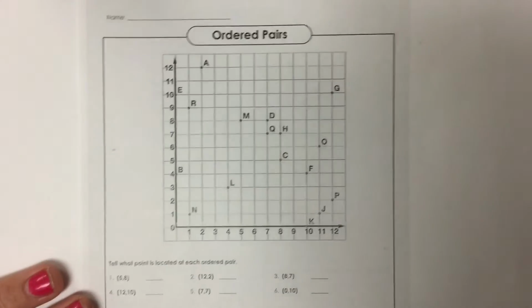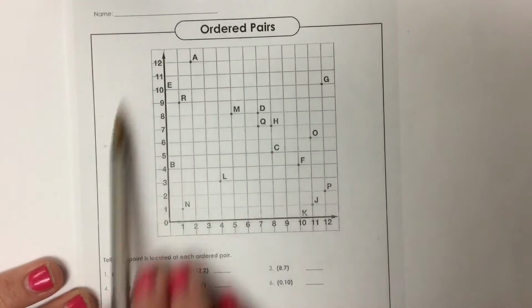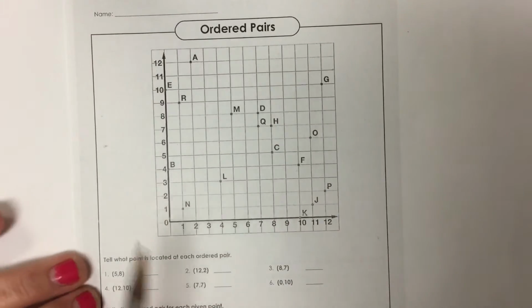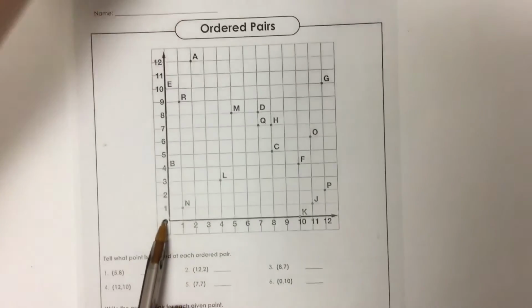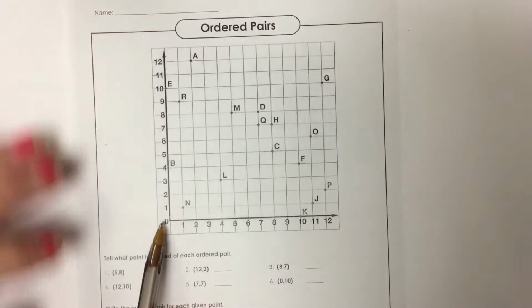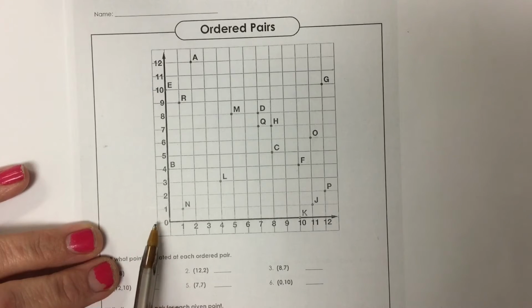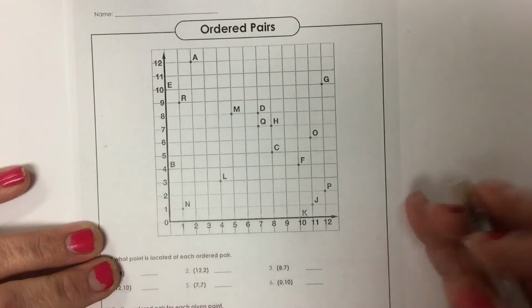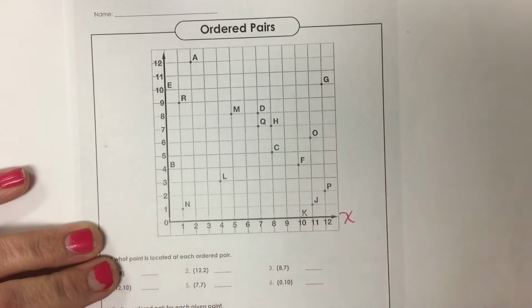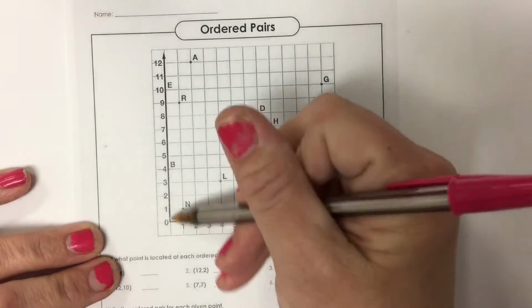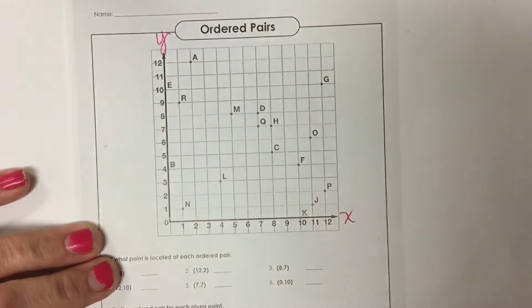Let's look at what an ordered pair in a coordinate grid looks like. This is a coordinate grid. We said that the horizontal number line on the grid, which is this one, is the x-axis. The vertical number line is the y-axis.